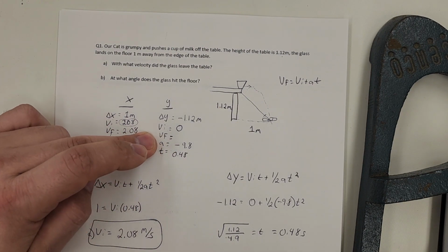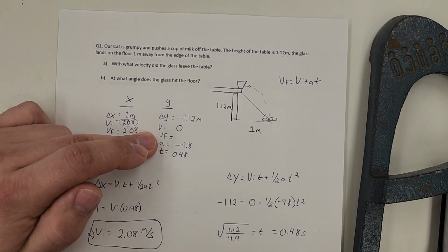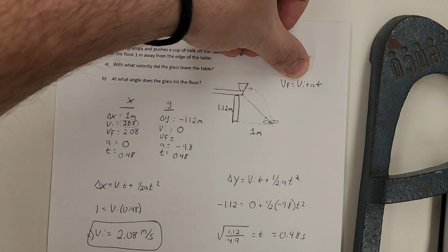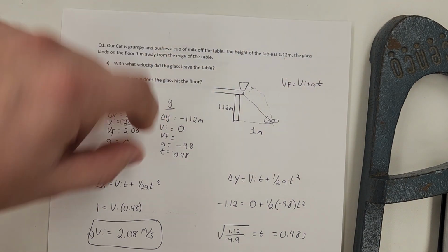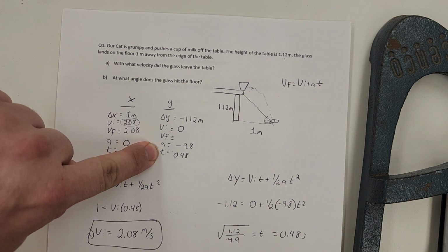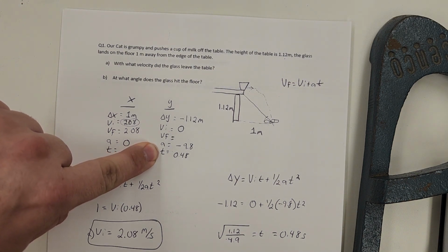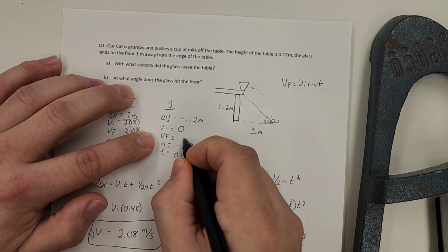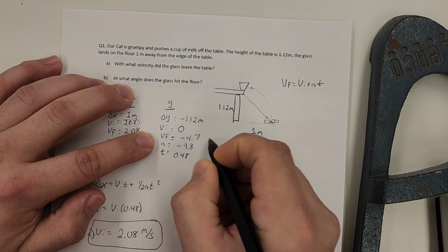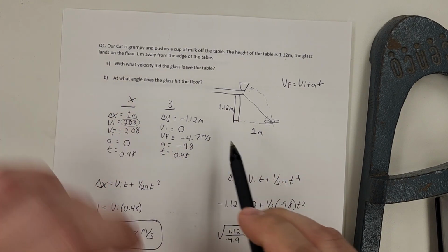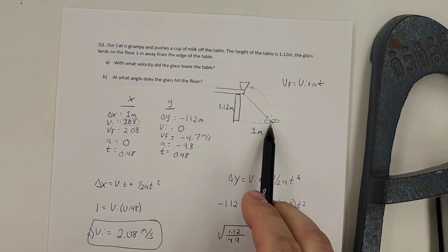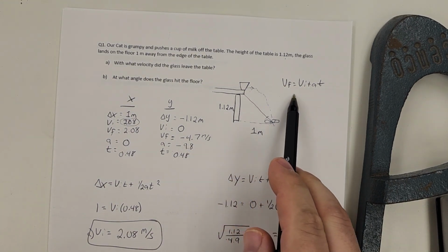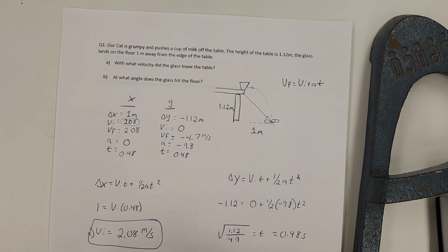So now all I need is the final velocity on the y. If I plug that in, I get VI is equal to 0. So all this is going to be A times T, or negative 9.8 times 0.48. And I get a negative value, negative 4.7 meters per second. That should make sense, because negative would mean it is falling down. It's still moving in the positive x, but it's falling in the negative y.